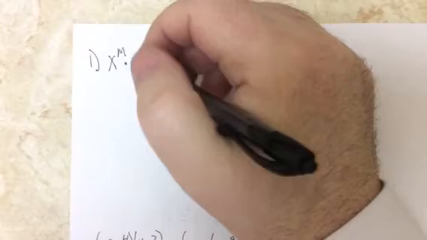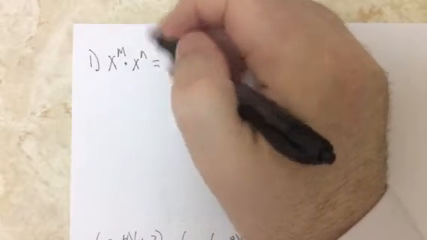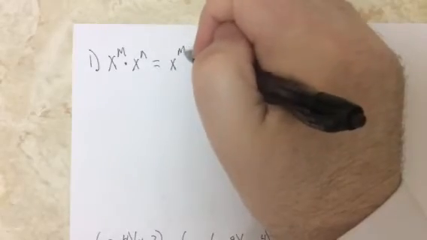So the first law we went over is, what do you do when you multiply two things with the same base? Well, you add the powers. So it'd be x to the m plus n.